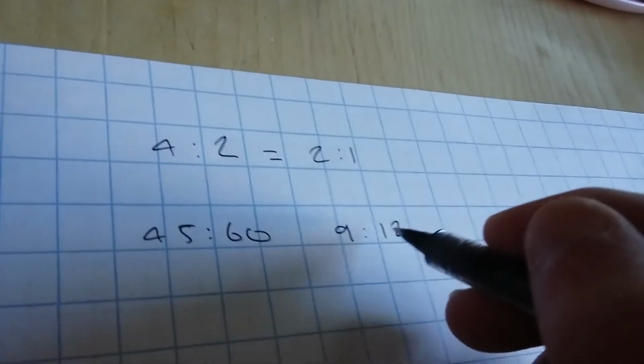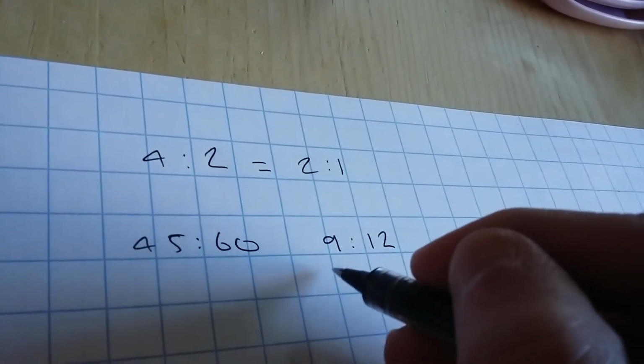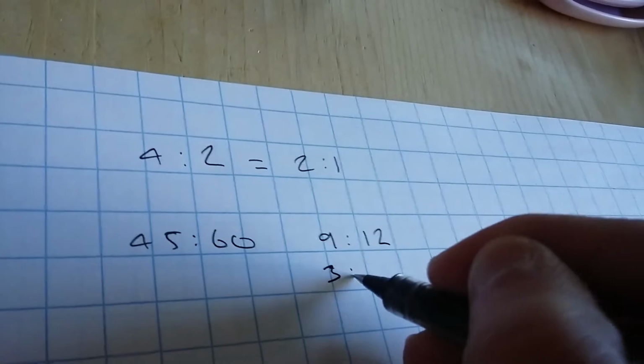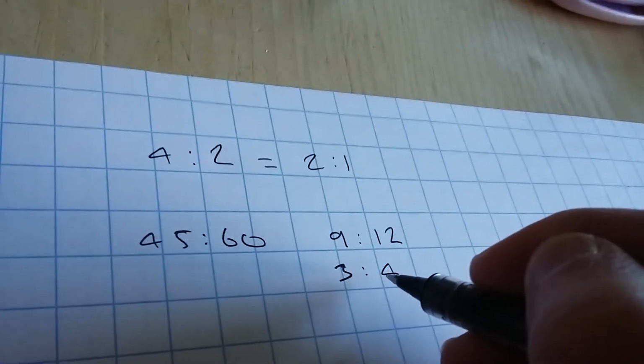Is there a number that goes into both of those? Yes. 3 goes into 9 and 12. 3 into 9 is 3. And 3 into 12 is 4. That is as simple as it can get.